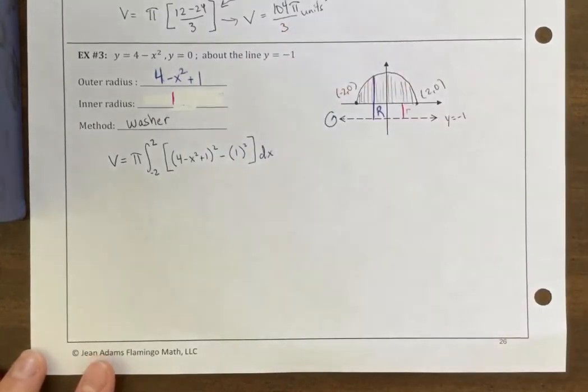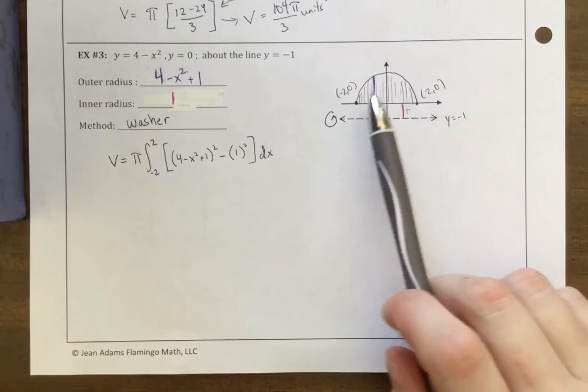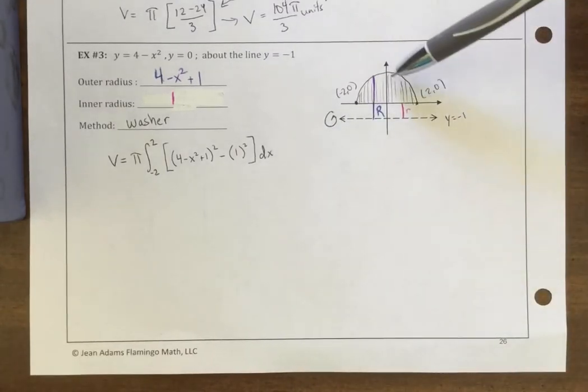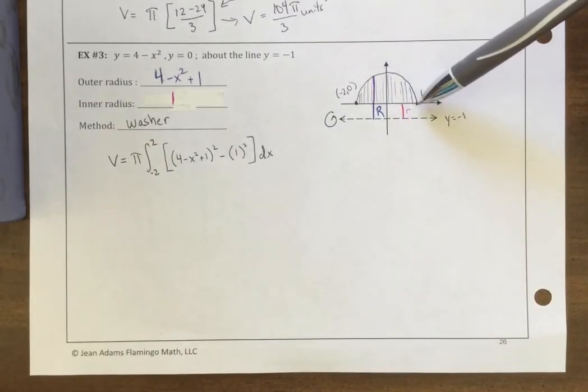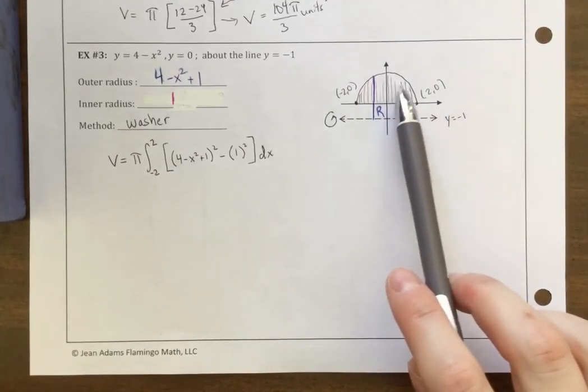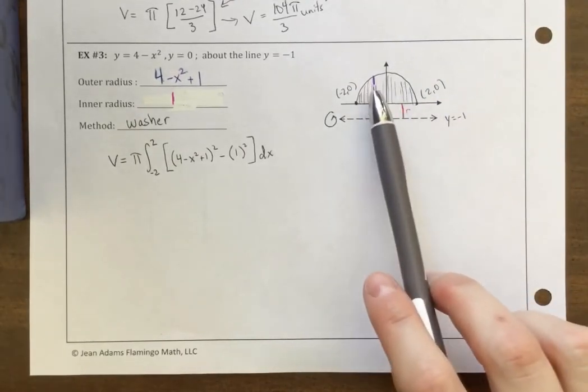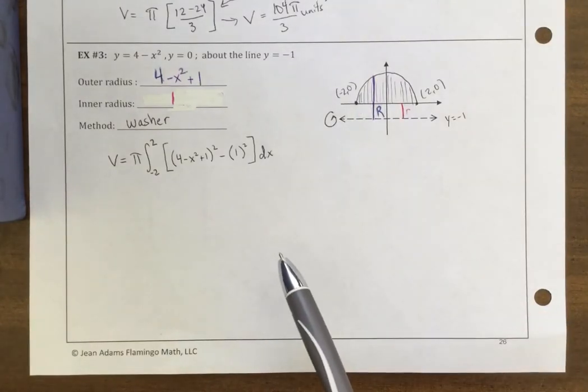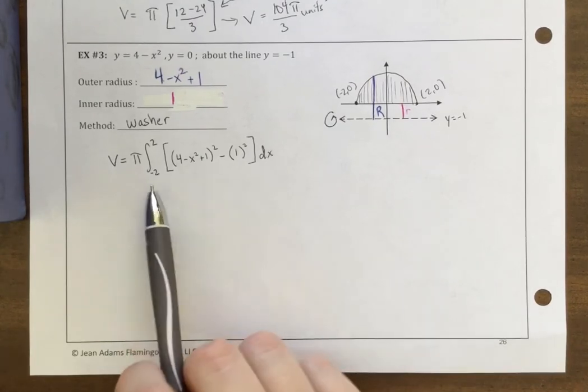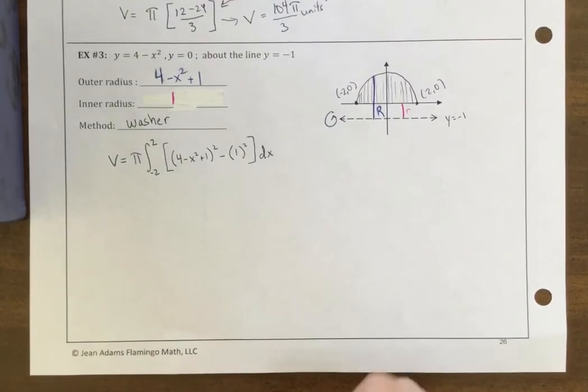dx. Now, one thing I'd like to point out, when you're setting this one up, since this is symmetrical, you could actually use your bounds from 0 to 2 and then multiply the whole integral by 2, since what's happening on this side of the y-axis is the same as what's happening on this side of the y-axis. But just to avoid confusion with those of us who aren't really ready to think that way yet, I set it up just the way we've been doing all the other ones.